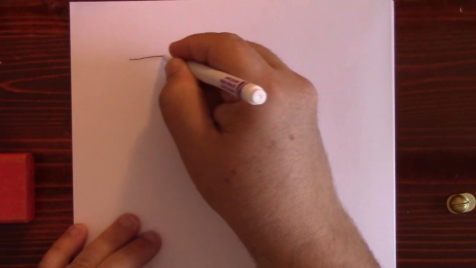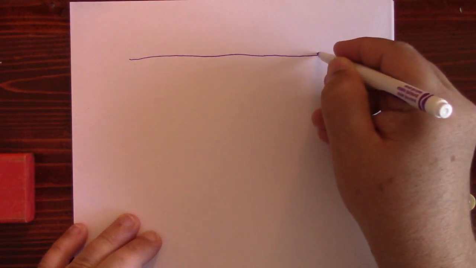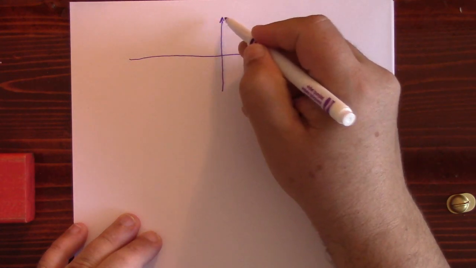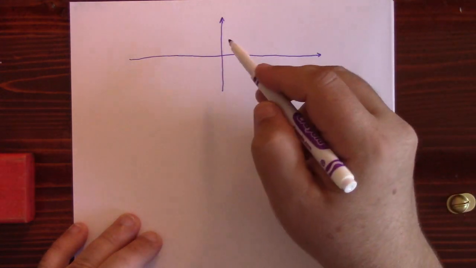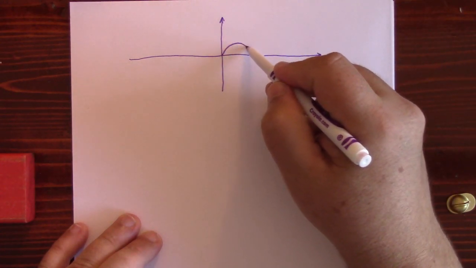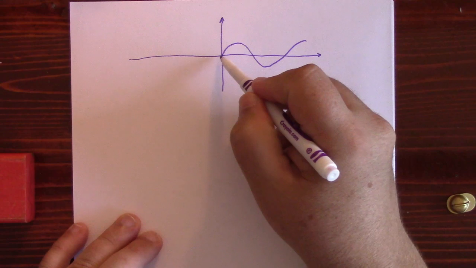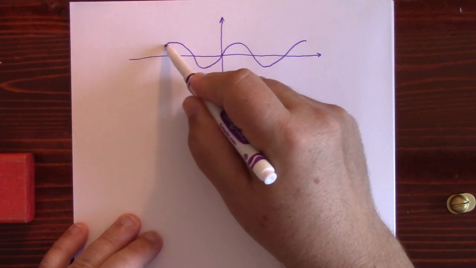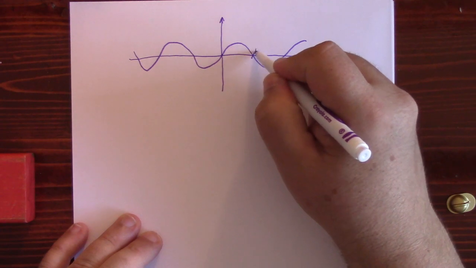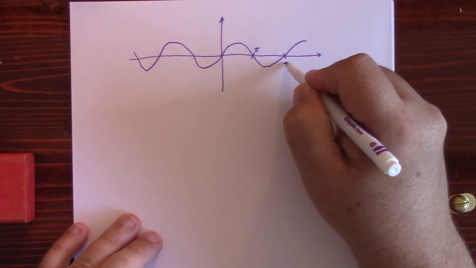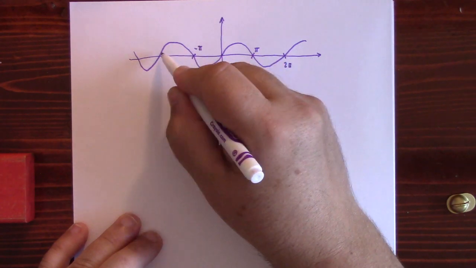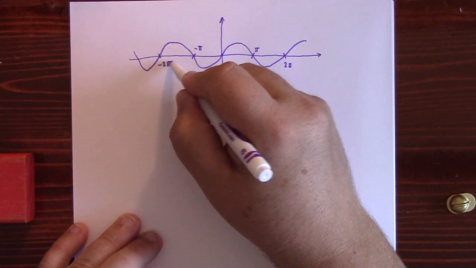So hopefully you can graph better than I can at the moment. They don't have to be perfect, but you should try to include important features, right? Things like that's pi, this is 2 pi, minus pi, minus 2 pi.